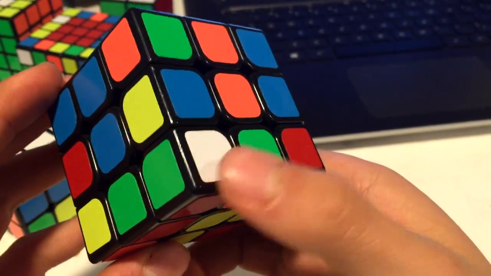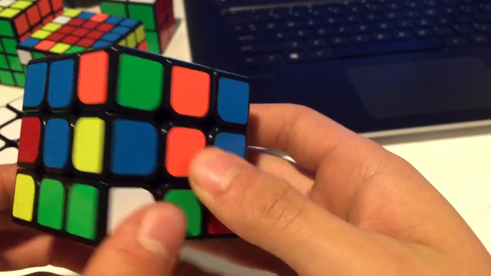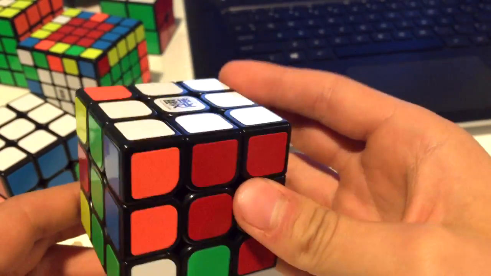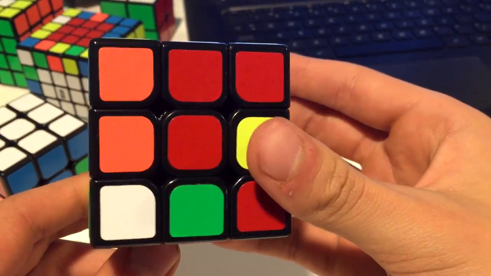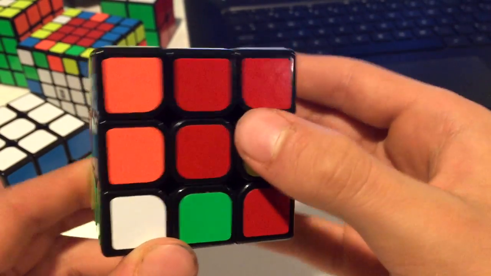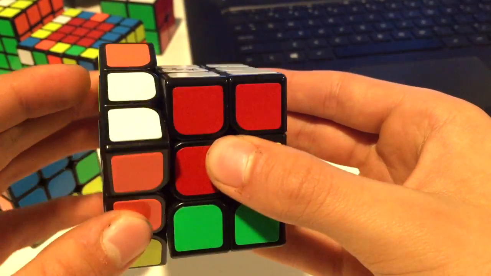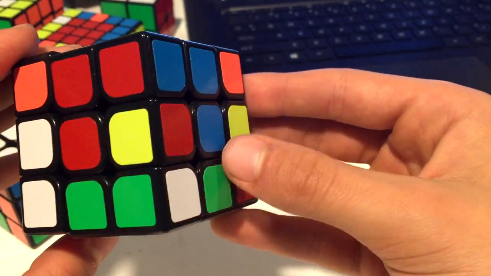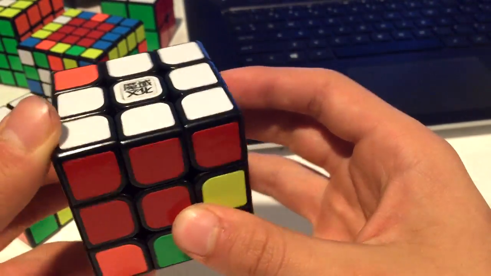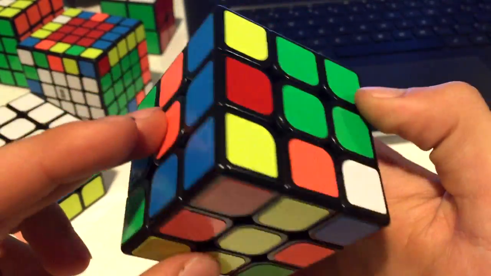This one is good. So let's put it in between the green and red centers. Now, as you can see, that is correct. I always want to have the white facing up, just a little reminder. There is more other stuff on that side, so what we're going to want to do is turn it that way, bring this side down where we want to put it, turn it in and bring it up. Okay, so now we have 2 corner pieces correctly solved.